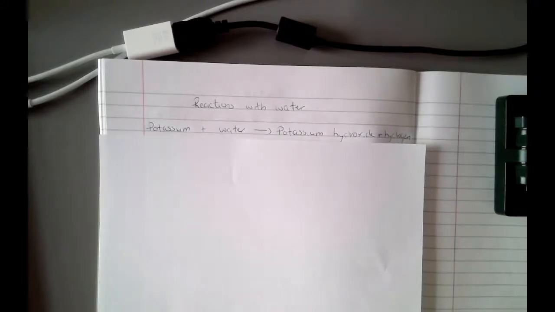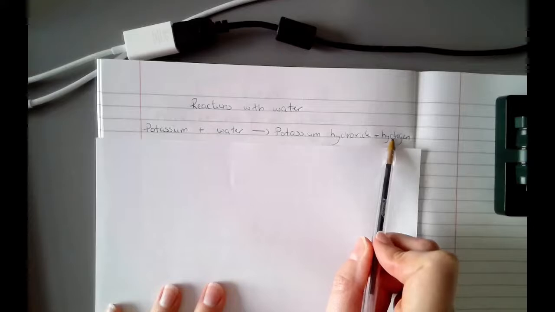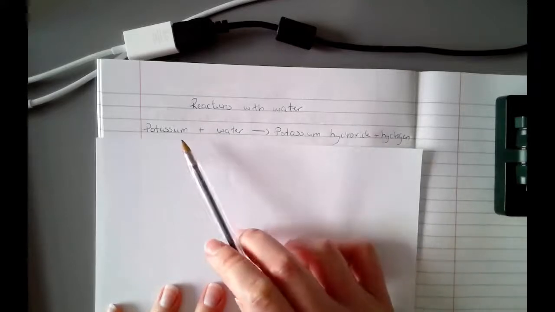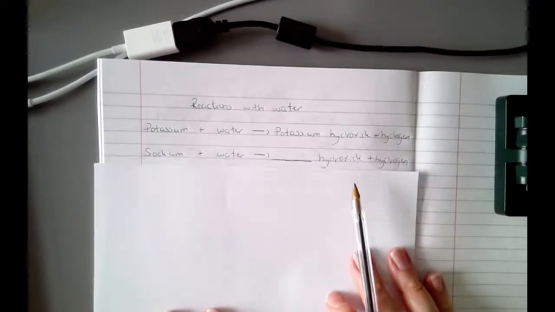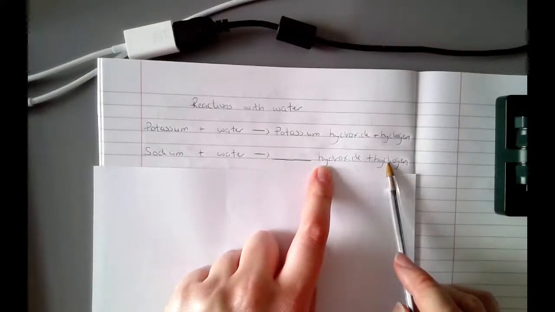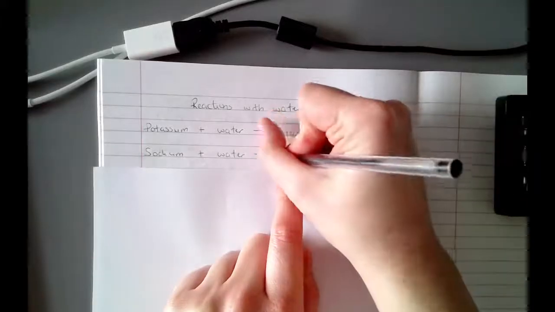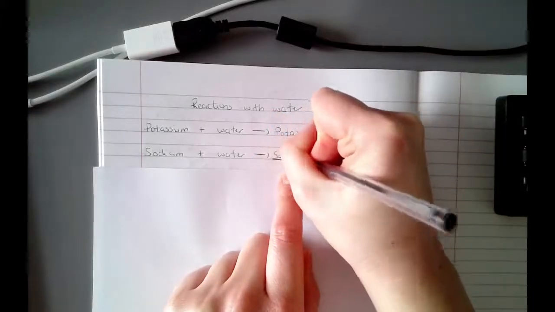So I'm going to take the most reactive metal that we have in our series, potassium, react it with water, and the products formed are going to be potassium hydroxide and hydrogen gas. If I change that metal to sodium and have sodium plus water, I'm still going to form a hydroxide and hydrogen gas, but instead of forming potassium hydroxide, I am now going to form sodium hydroxide.